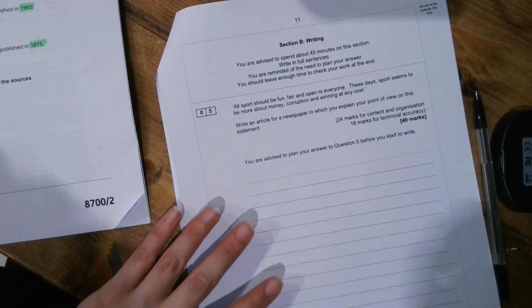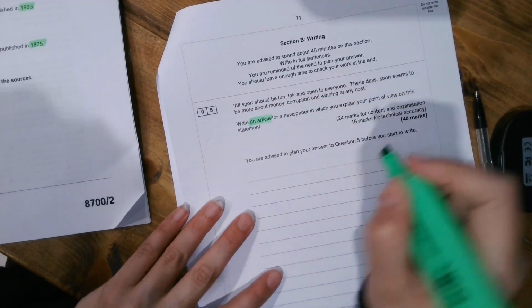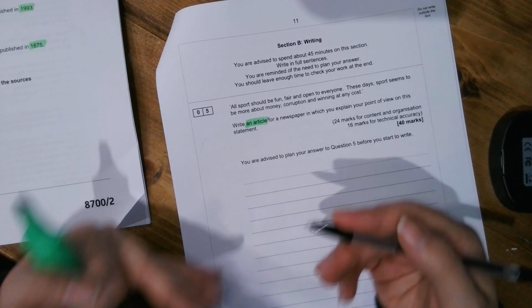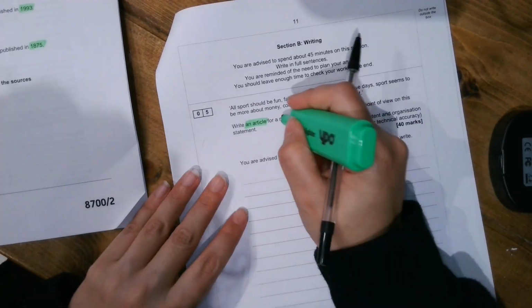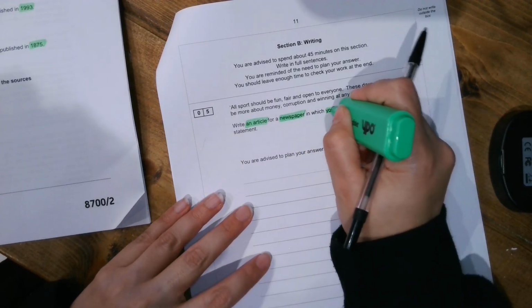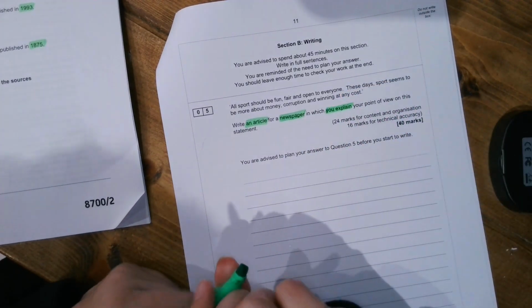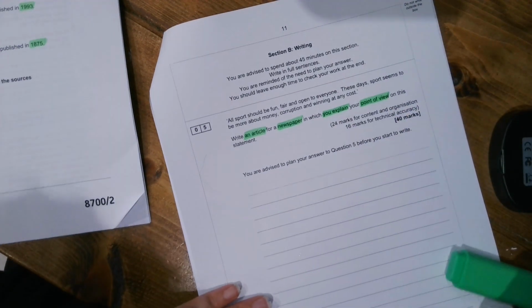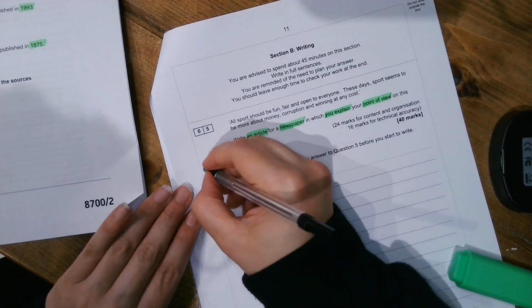Write an article, so I'm going to highlight that. I need to write an article for a newspaper. Okay, so that tells me a tiny bit about the audience, I suppose, a newspaper, an adult audience, in which you explain your point of view on this statement.